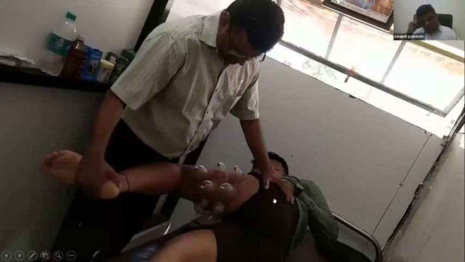Now you can see that this is again a case of a runner. He is having muscle spasm in his hamstring muscles. Here you can see that there are lots of cups. As you know, the cupping or the alabu method we are using here is fixed on his hamstring muscle, along the course of his hamstring muscle.